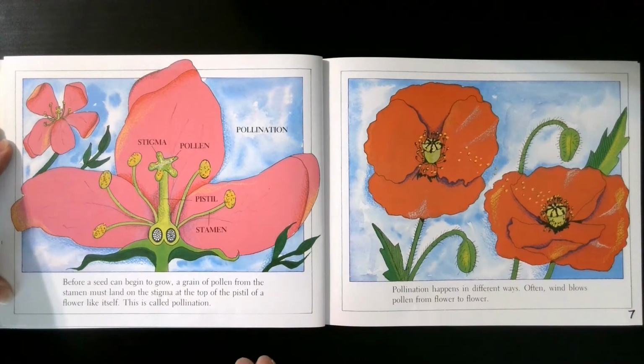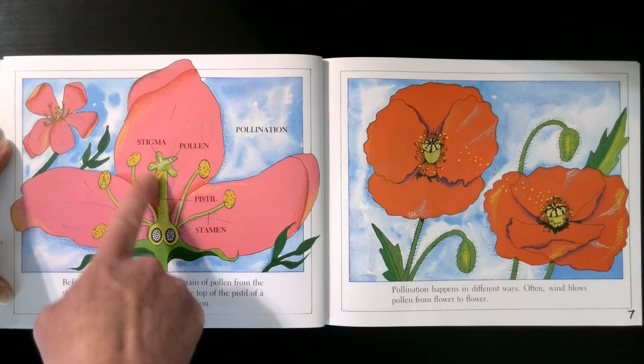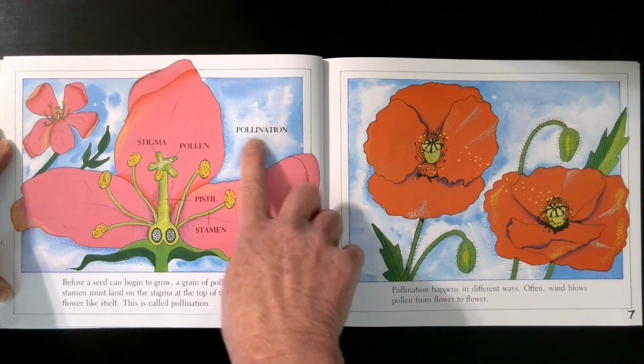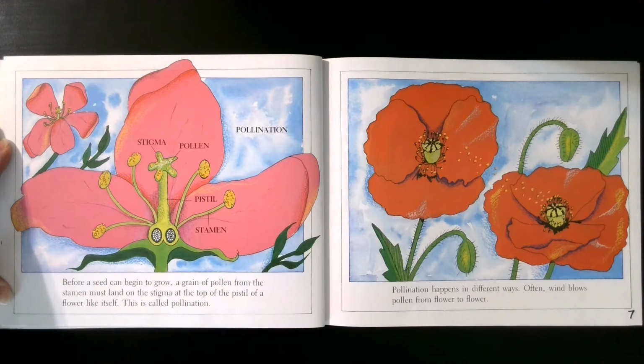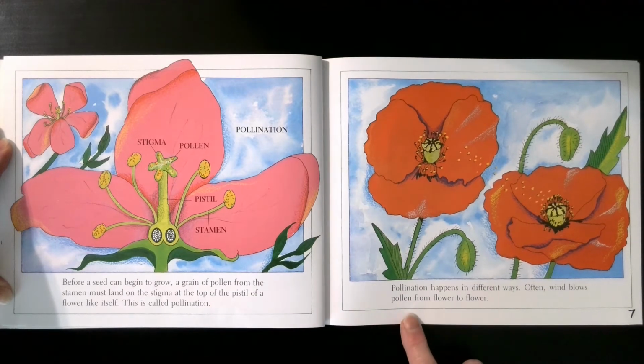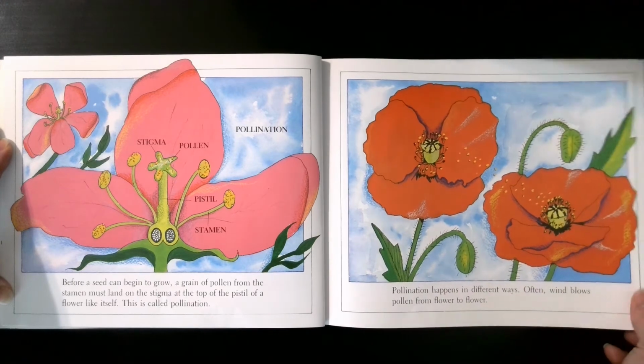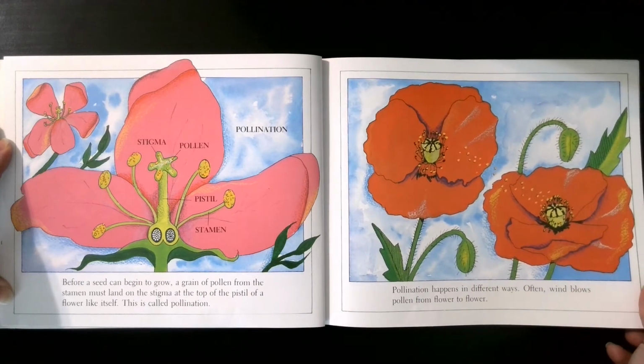Before a seed can begin to grow, a grain of pollen from the stamen must land on the stigma at the top of the pistil of a flower like itself. This is called pollination. So there's a stigma, has the pollen on it. Here's the pistil and the stamen, and this is showing pollination. Pollination happens in different ways. Often, wind blows pollen from flower to flower.